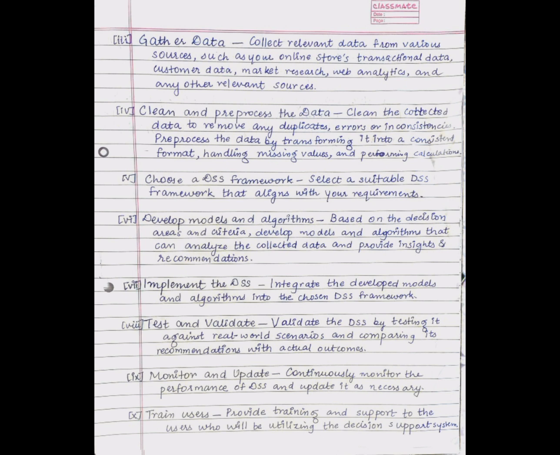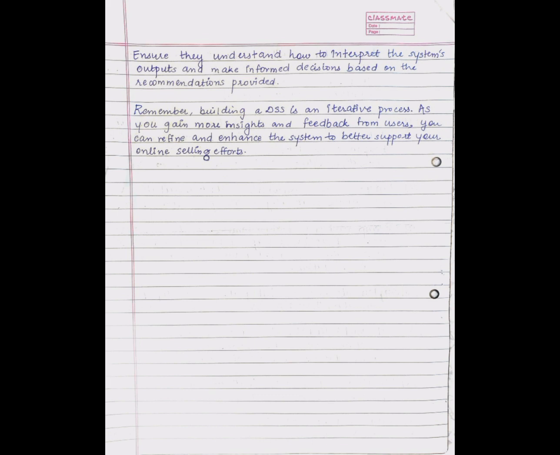Tenth, train users. Provide training and support to the users who will be utilizing the decision support system. Ensure they understand how to interpret the system's outputs and make informed decisions based on the recommendations provided.